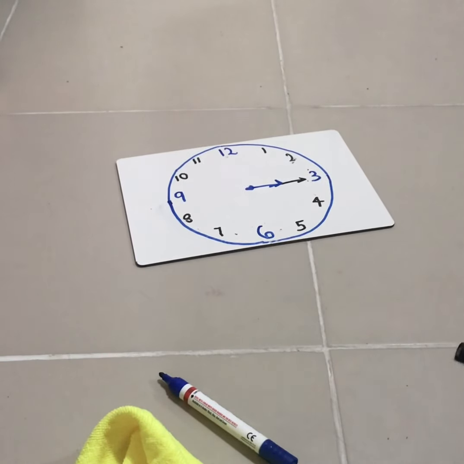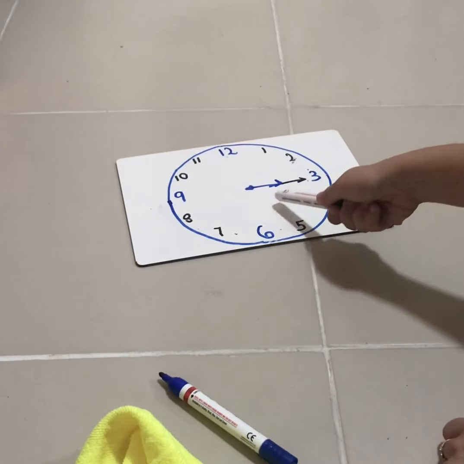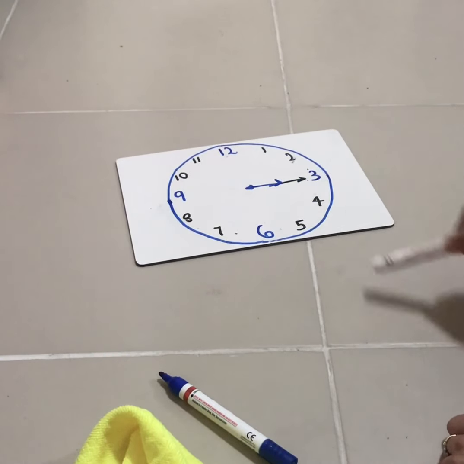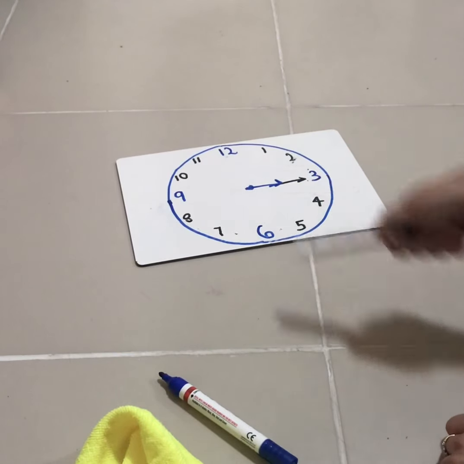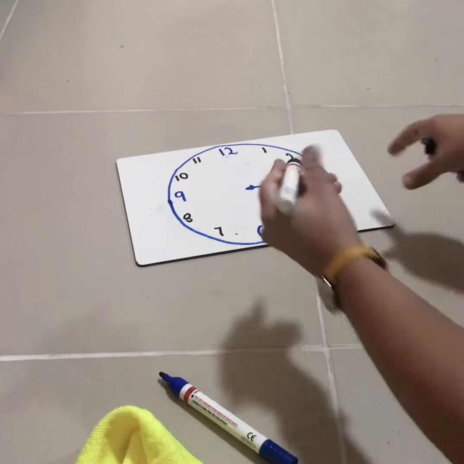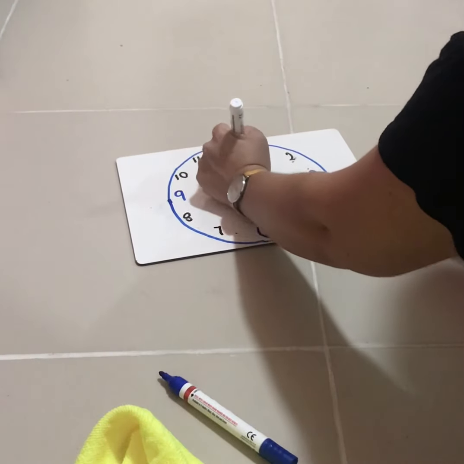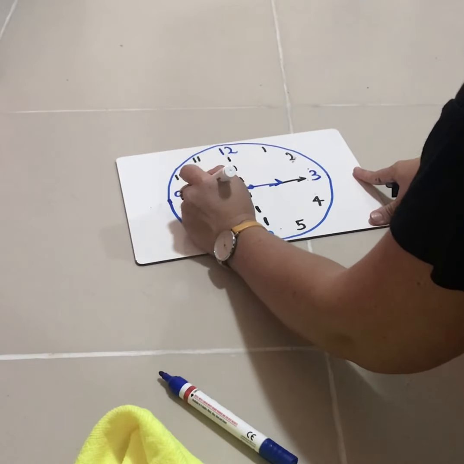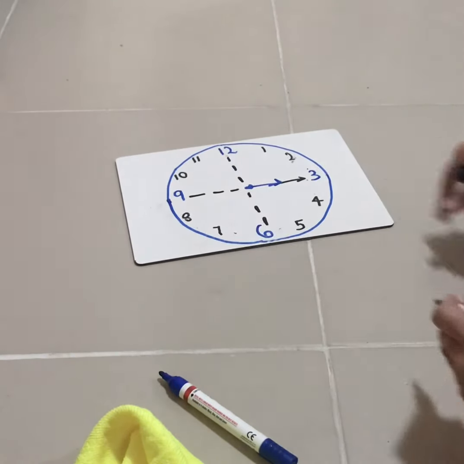Now, what do I mean by quarter past? Well, if you think of this clock a bit like fractions we looked at, say the pizza slices, do you remember? And we looked at quarters. Well, how many quarters are in this shape? There's 4, aren't there? So let's just split it up. I'll do some dotted lines for you. Let's split it into quarters.